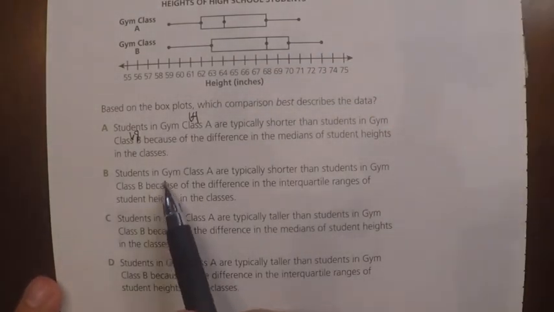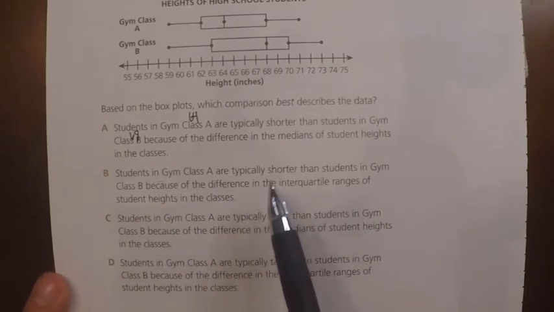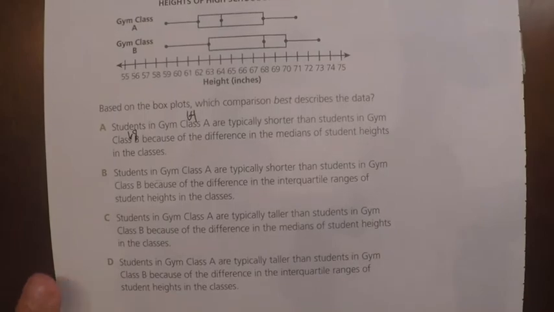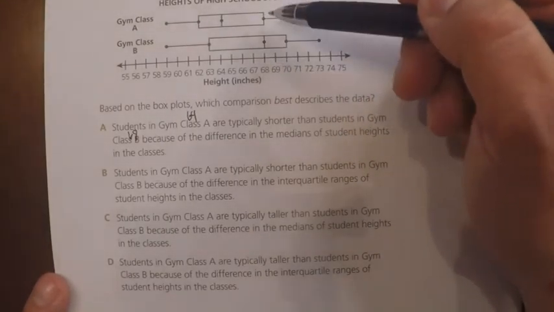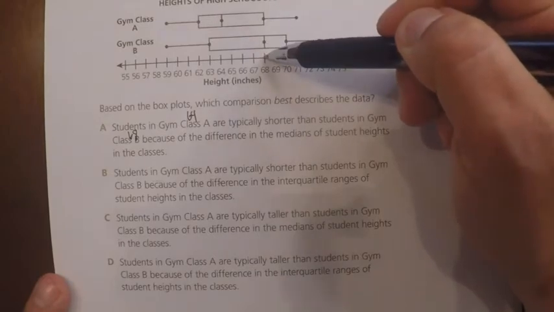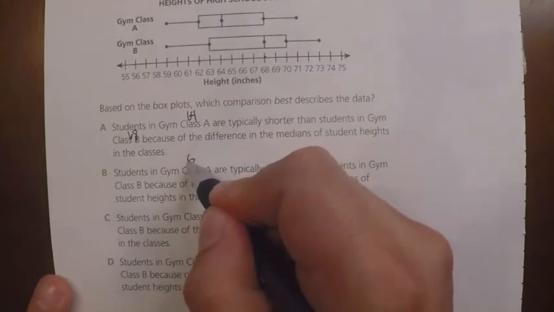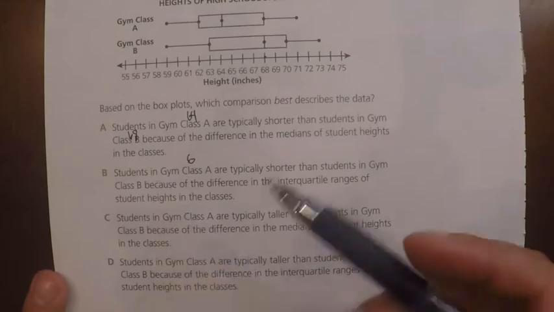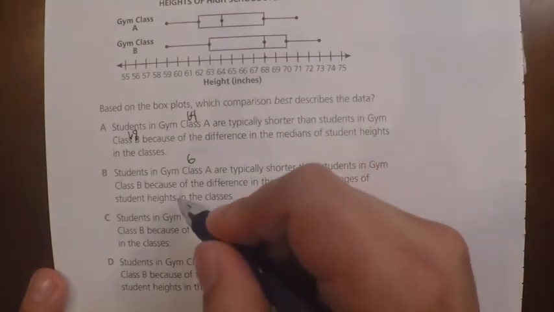So B says that students in gym A are typically shorter than students in gym B because of the difference of the interquartile ranges of the students' heights. So here they're saying the difference of interquartile range. So if we find each interquartile range, for class A, it would be 68 minus 62, which would be 6. And if we found the interquartile range of class B, we're looking at 70 minus 63, which is 7.